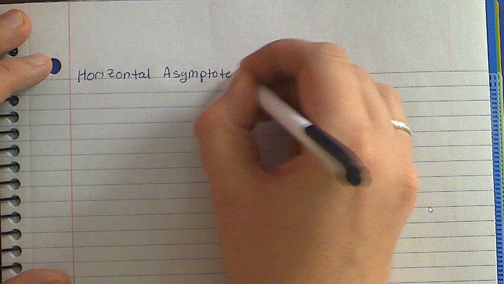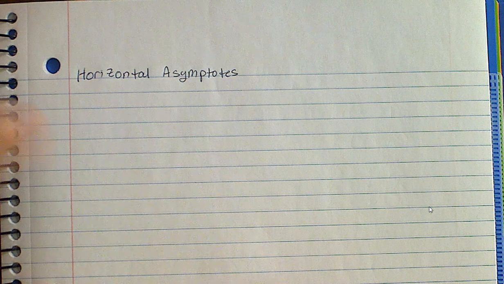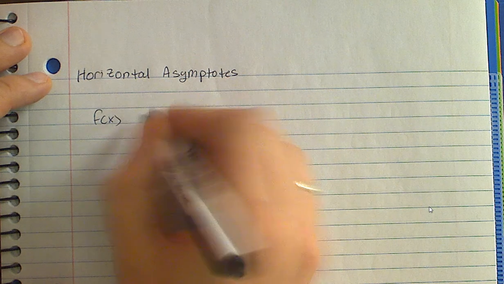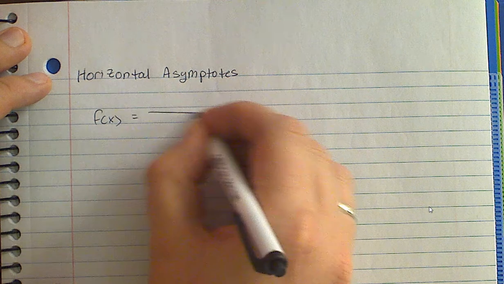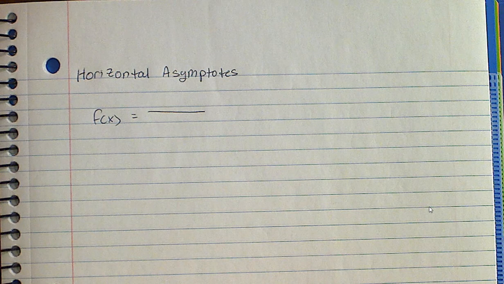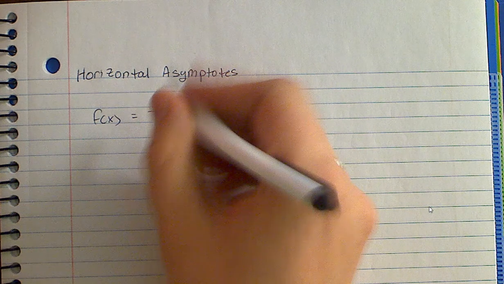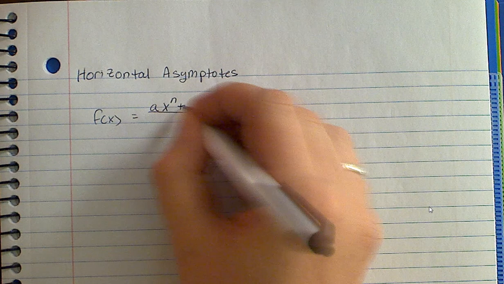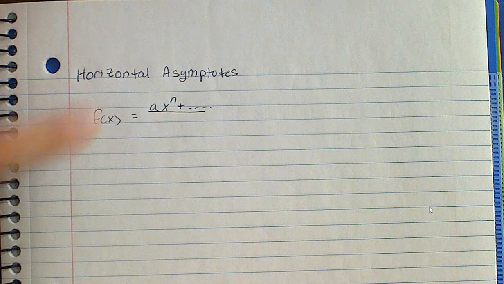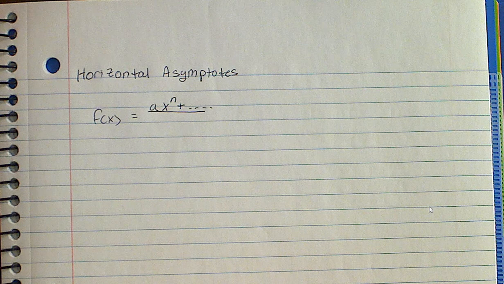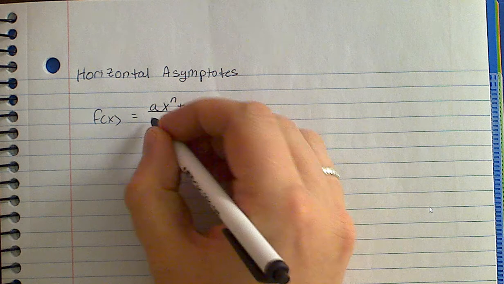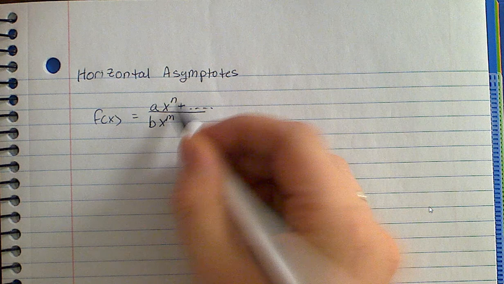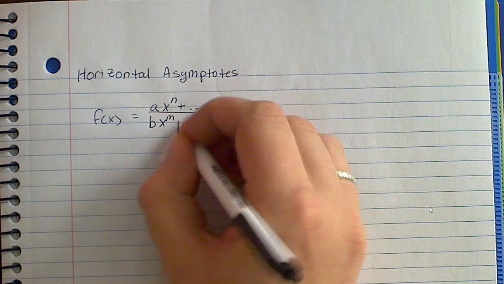All right. Now, if we have some function, I'll call it f of x, and let's say f of x is equal to something that's way more complicated than what we've seen so far as rational functions go. Let's say it's got some number a times x to the nth plus all this other junk on top. I'll explain exactly what I mean by that in just a second. Just bear with me for a moment. And then in the denominator, we've got some other number b times x to the m. So these are two different powers, or they could be the same power. Plus all this other junk here.